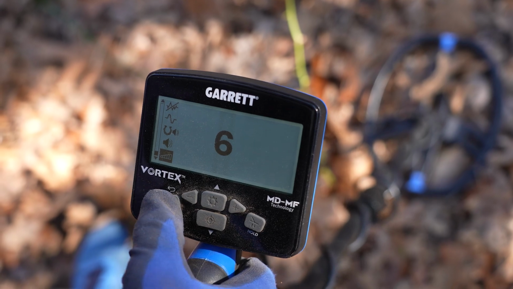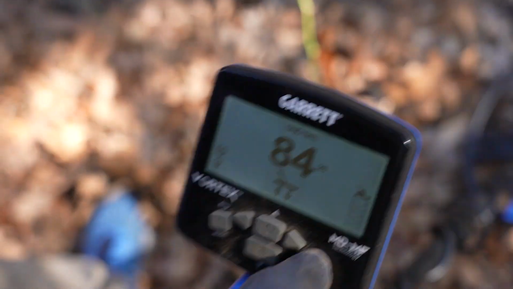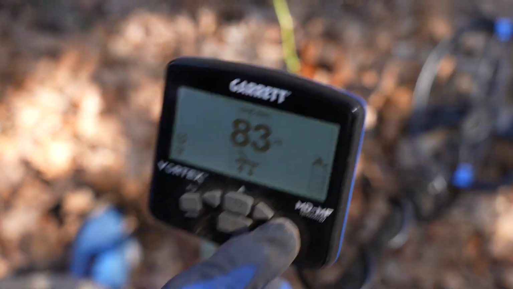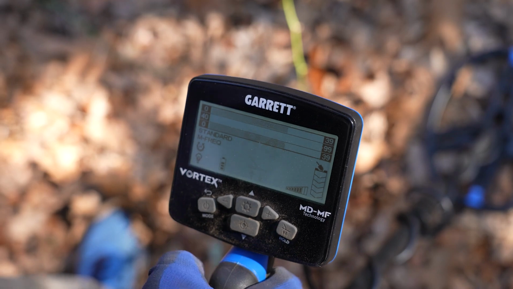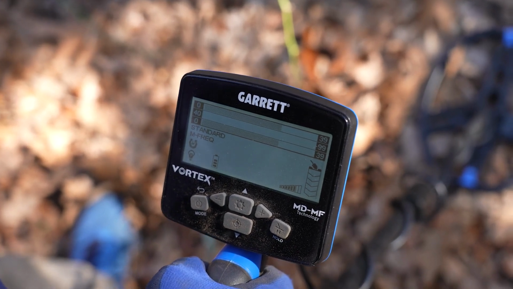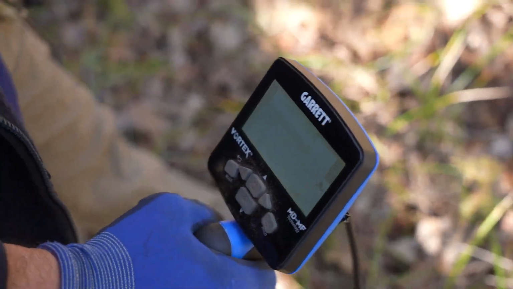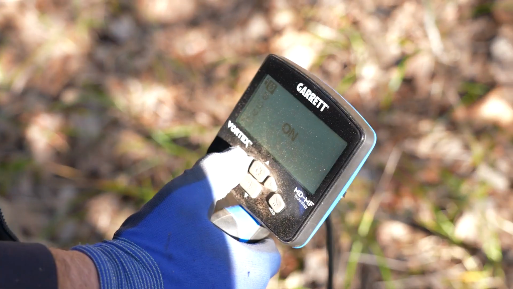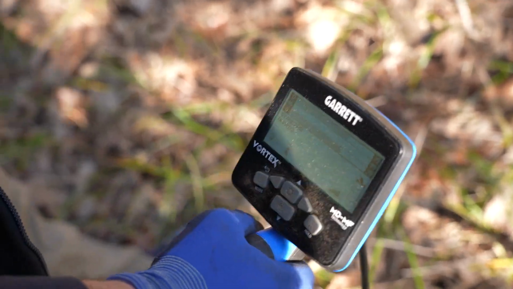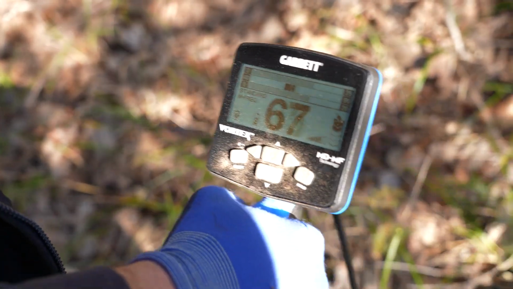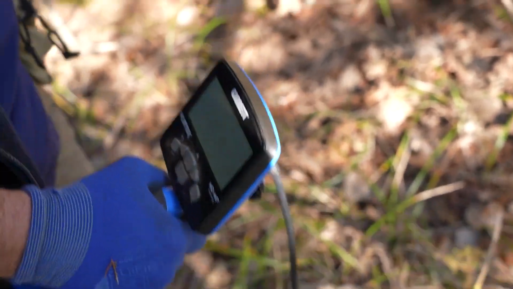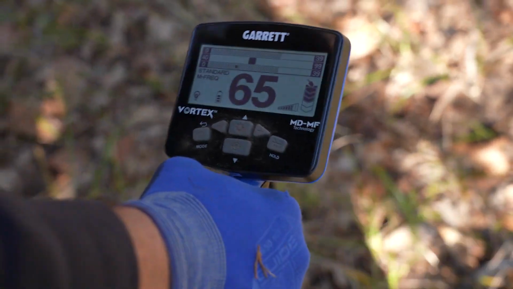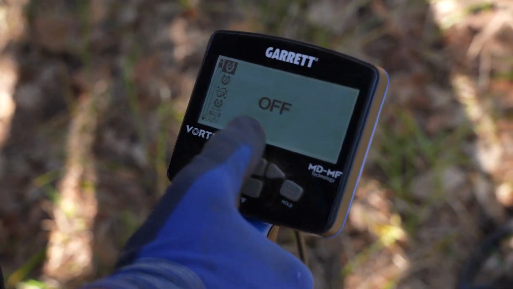Sensitivity, I'm at 6. And as far as ground mineralization, every time I ground balance out here, it's 83, 84 in this area. So a little bit of mineralization, not extreme, but just a little bit. Iron audio's on. So I'm hearing some flanking iron. If I turn the iron audio off, sounds like a great 65 signal for multiple directions. Now, leave the iron audio off.